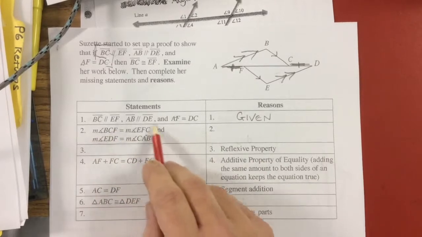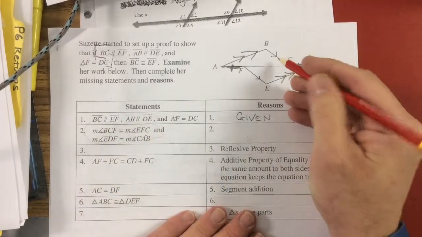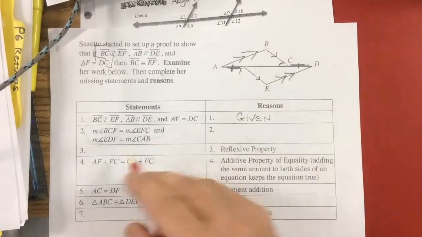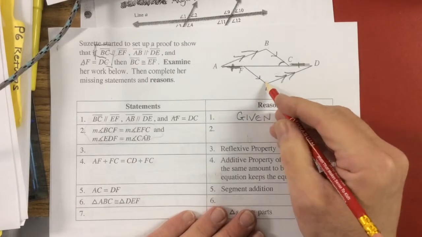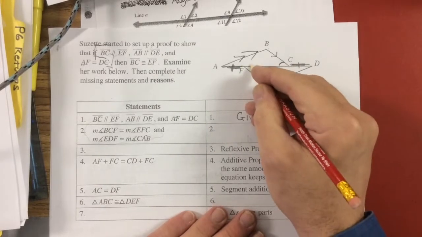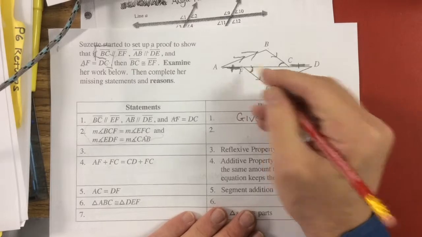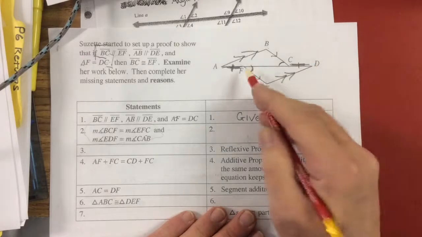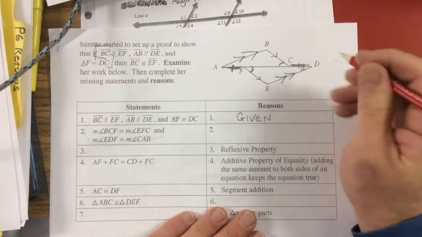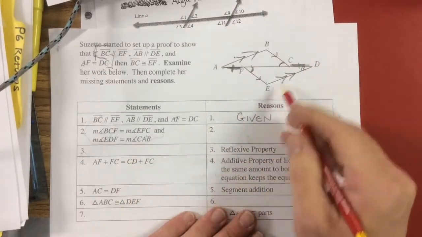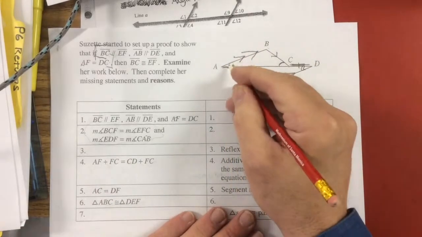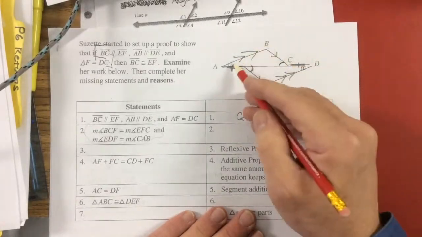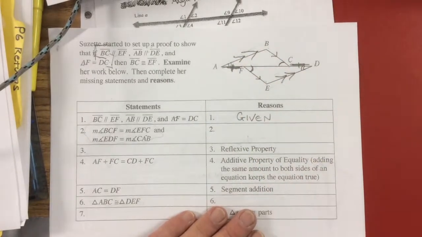Now, the first thing in the proof is that BCF, that's this one here, is congruent to EFC. EFC, that would be this one here. And then also EDF, that would be this one here, is congruent to CAB, and that's this one here. And that's true because the lines are parallel and these are alternate interior angles.